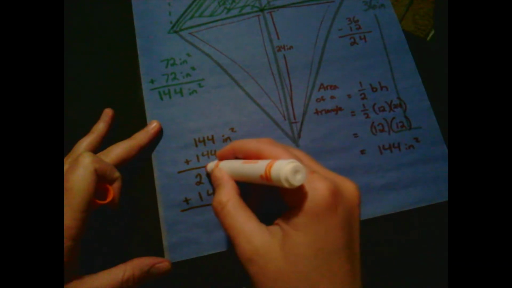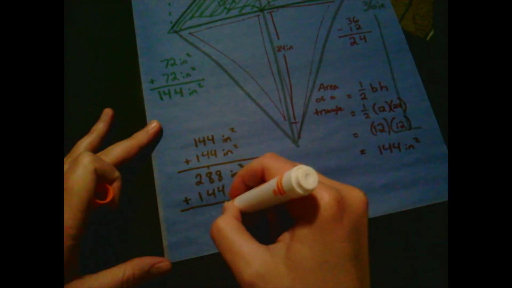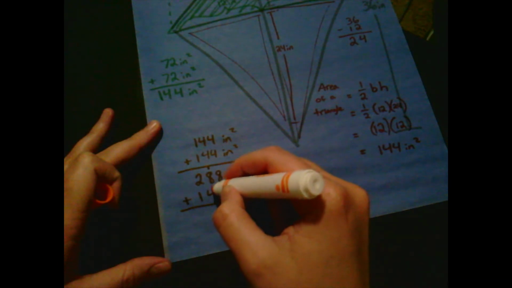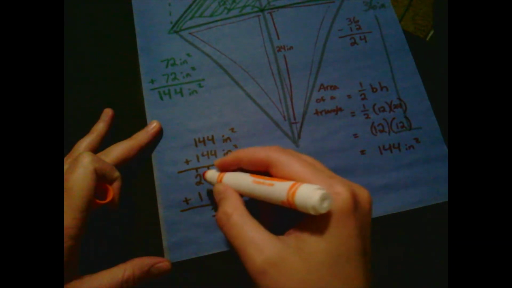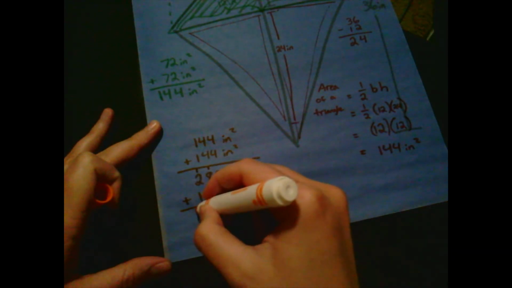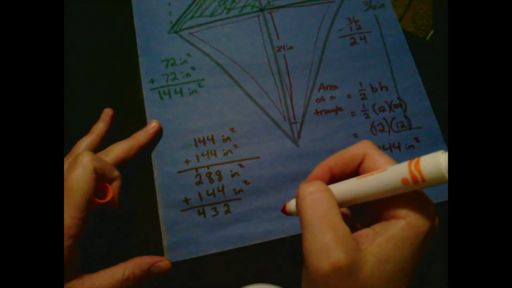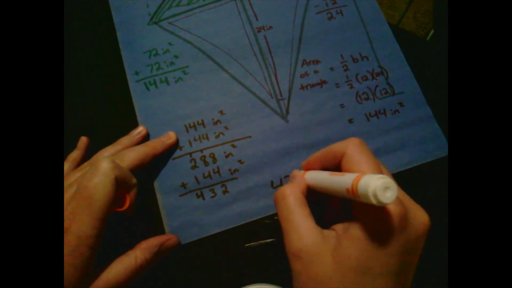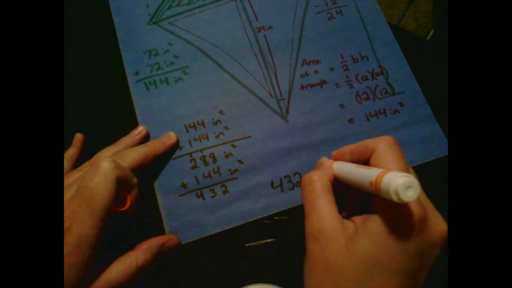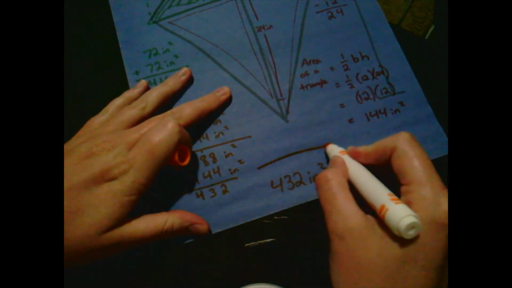8 plus 4 is 12, carry the 1. 8 plus 4 is 12. Plus 1 is 13, carry the 1. 2 plus 1 plus 1 is 4. So 432 inches squared. So our answer is 432 inches squared. If you wanted to write this out in words, you could also say 432 squared inches. They're both the same thing.